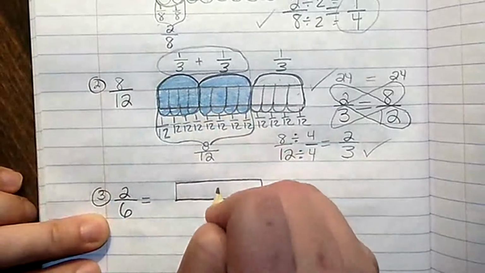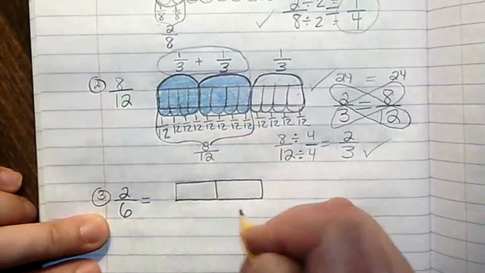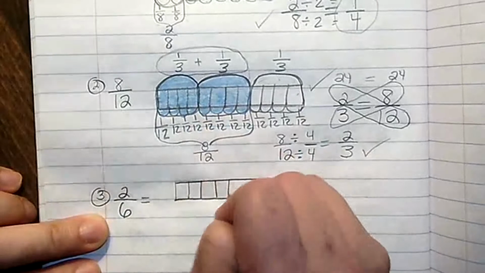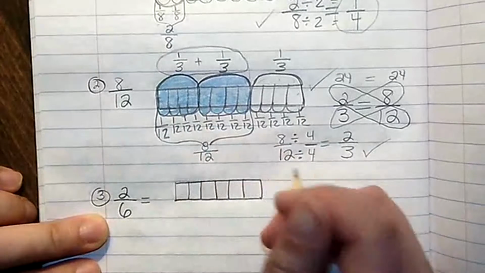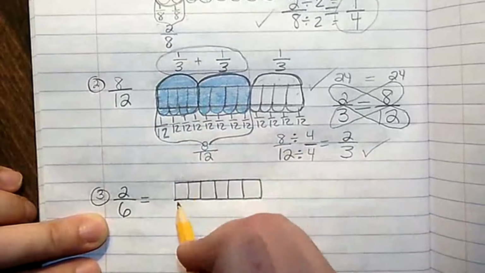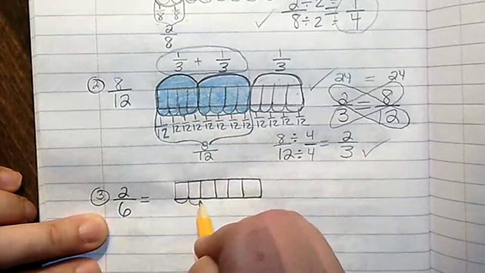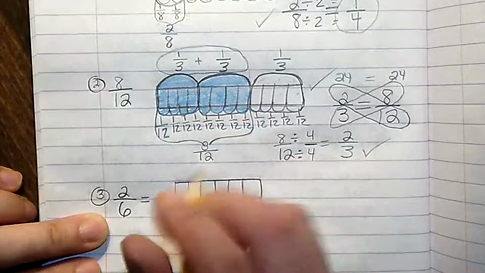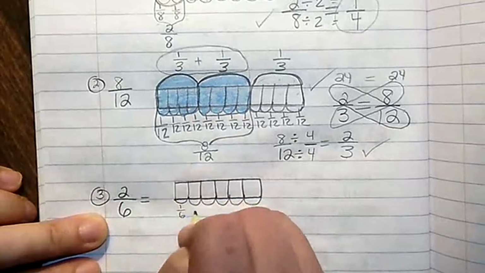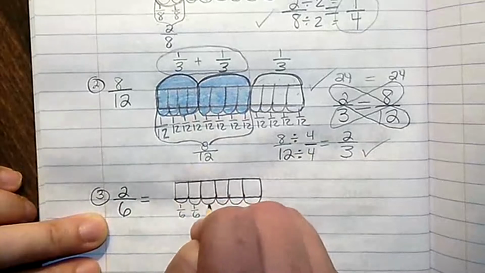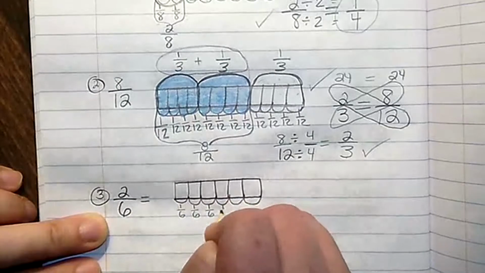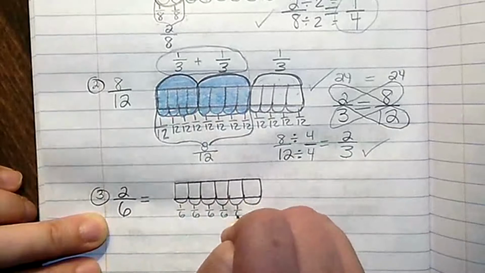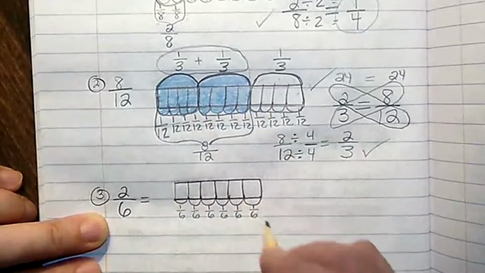That means I need to make 5 lines down. 1 in the middle, 2 on each side. And I'm going to count 1, 2, 3, 4, 5, 6. So I know this is 1/6, and 1/6, and 1/6, 1/6, and 1/6, and 1/6.